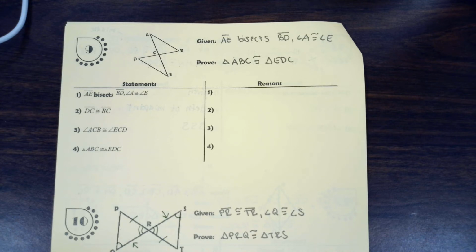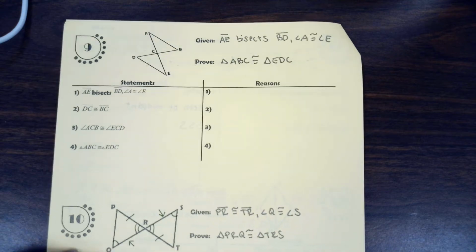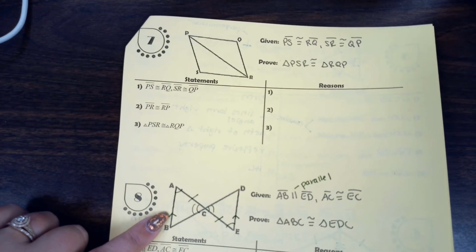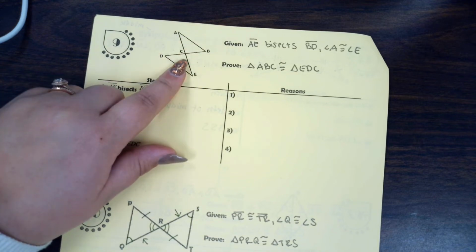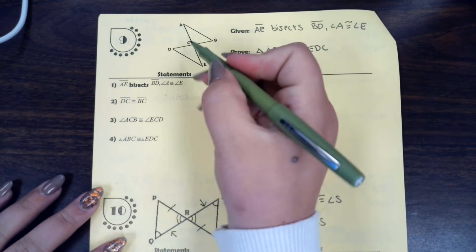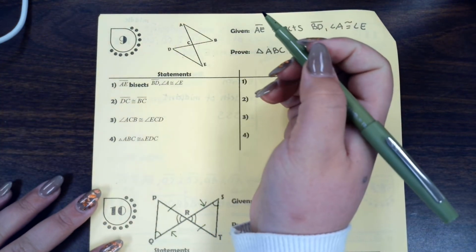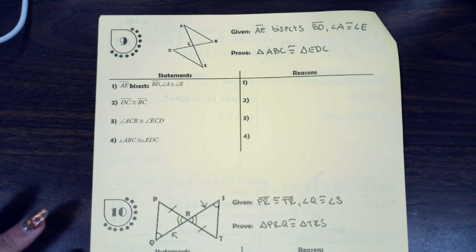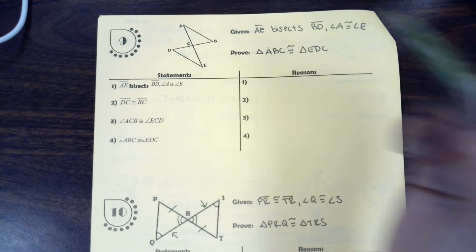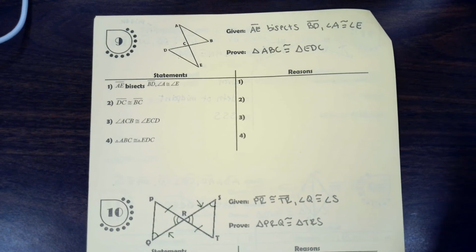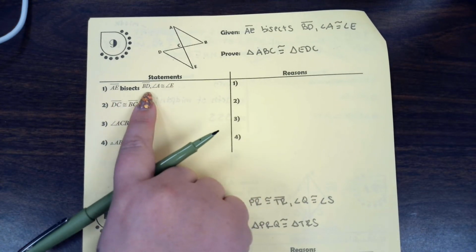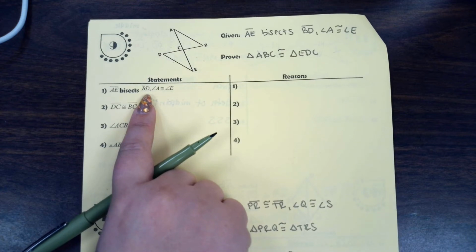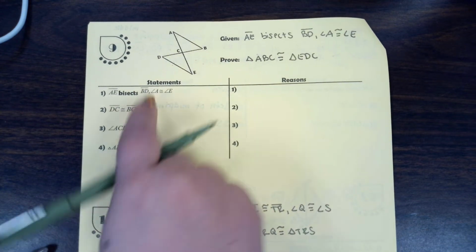Now, notice for number 9, we're given a very similar picture to number 8. However, we don't know that these lines are parallel, so we can't say that angle D and angle B are equal. Even though they are alternate interior angles, we don't know the lines are parallel, so we can't use that fact. All right, so we got AE bisects BD, and angle A is congruent to angle E.